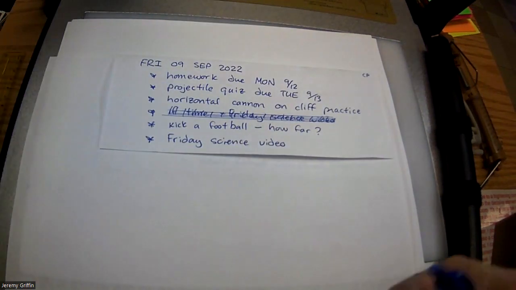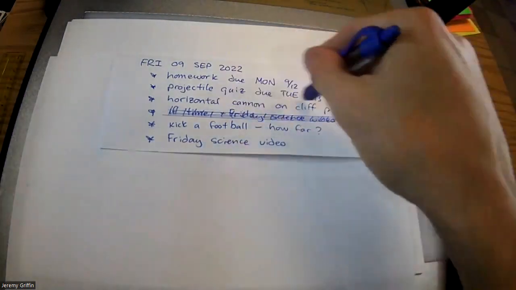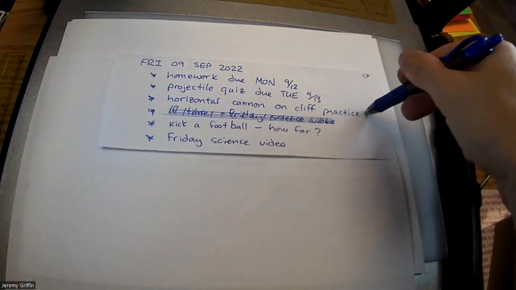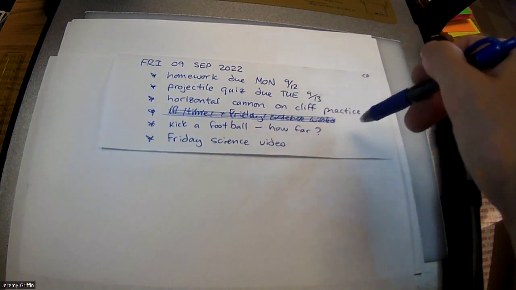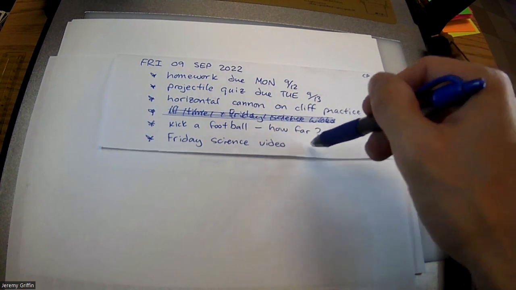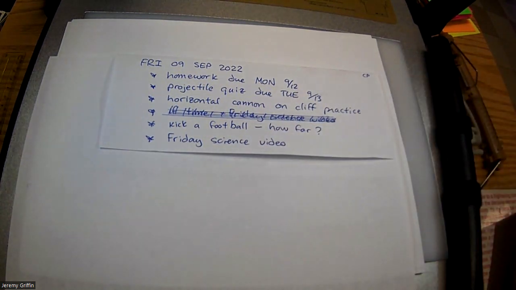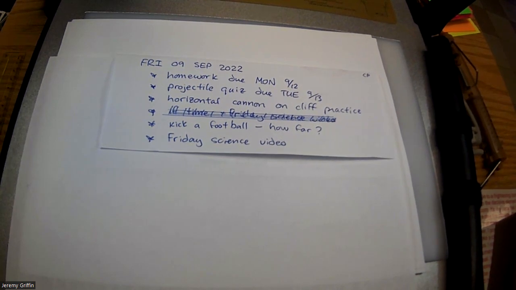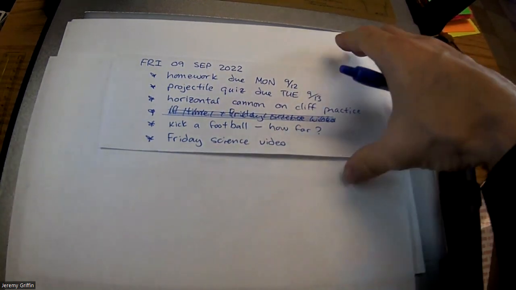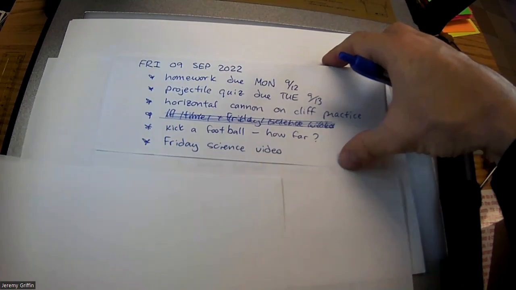do another one of those with you guys. And then after we run that scenario, you can see exactly what the mechanics are, even though you have it back in your notes too. We're gonna solve another projectile question, and then we're gonna wind down with a fun Friday science video. But while that's playing, if you guys have any projectile questions, then of course I'm happy to answer any questions you guys have. Okay. So let's do cannon on a cliff.